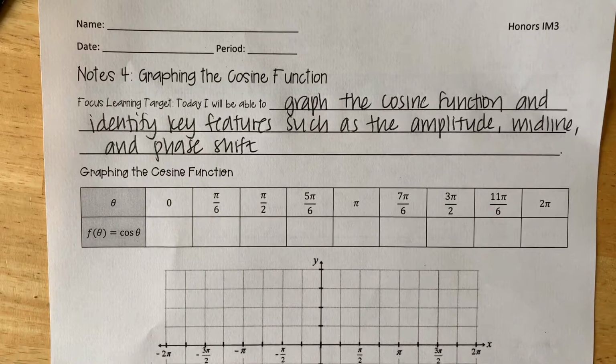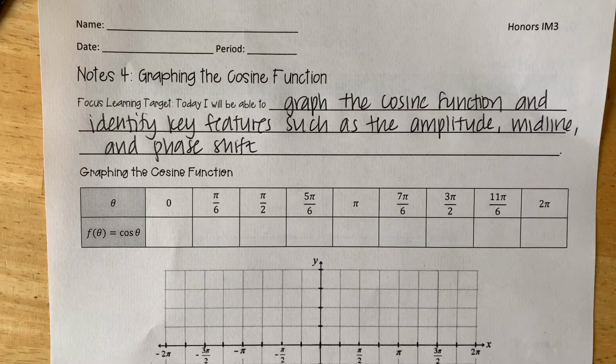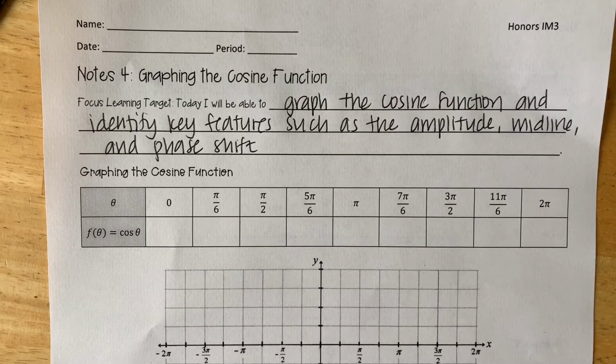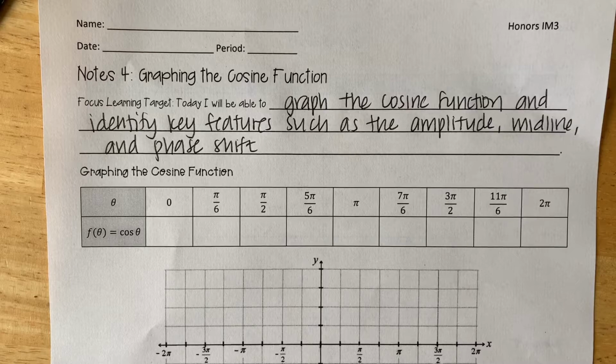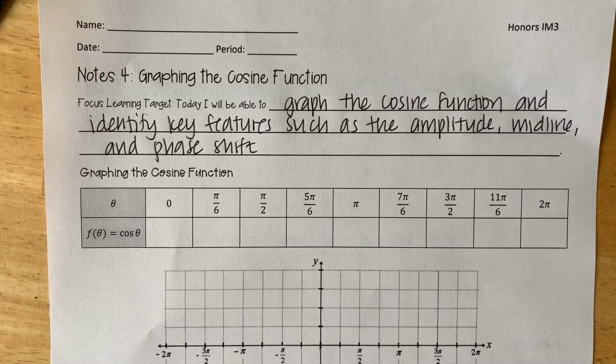Okay, so we're going to take a look at the cosine function today. As I'm doing the video, you're going to fill out the Google Doc, only the highlighted parts. So today I'll be able to graph the cosine function and identify key features such as the amplitude, the midline, and phase shift. So go ahead and pause the video and type in the FLT.